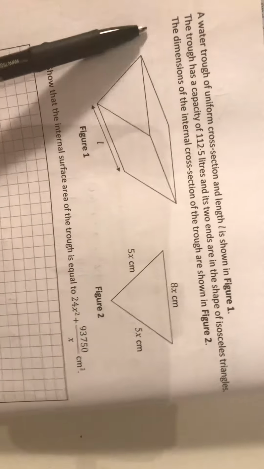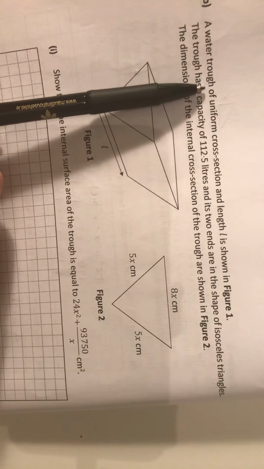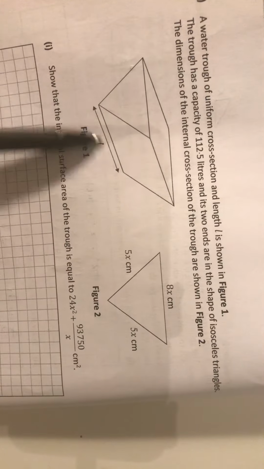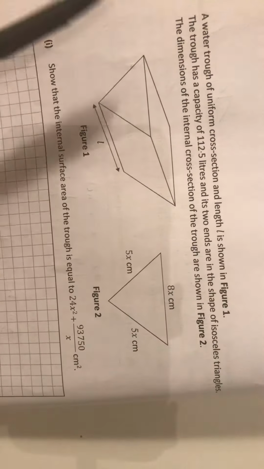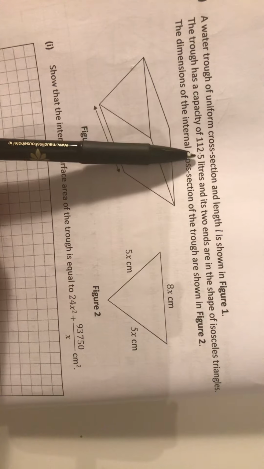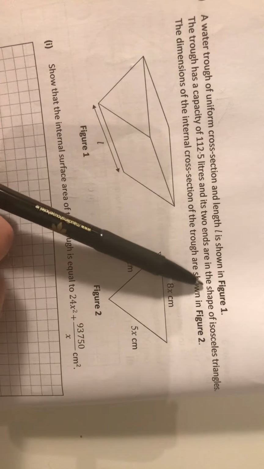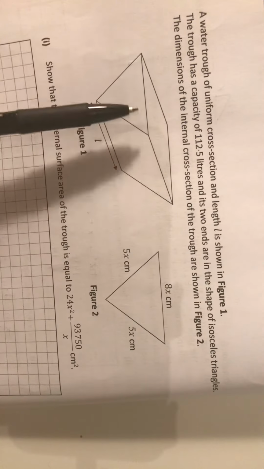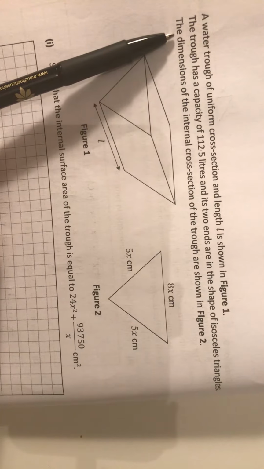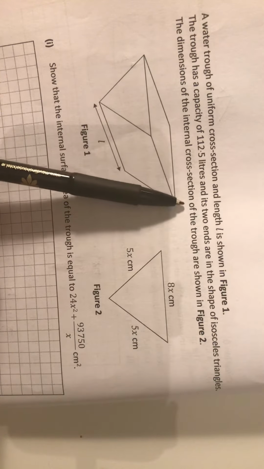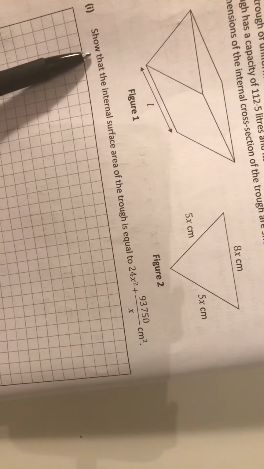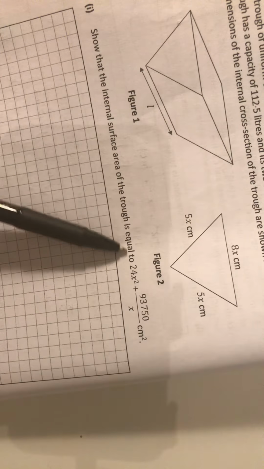So these section B questions are generally longer, so now we have a B part. A water trough of uniform cross-section with length L is shown in figure 1. The trough has a capacity, so that's volume, and the two ends of the shape are of an isosceles triangle. The dimensions of the internal cross-section of the trough are shown in figure 2. Show that the internal surface area of the trough is equal to this.